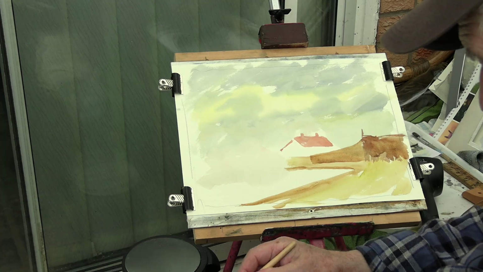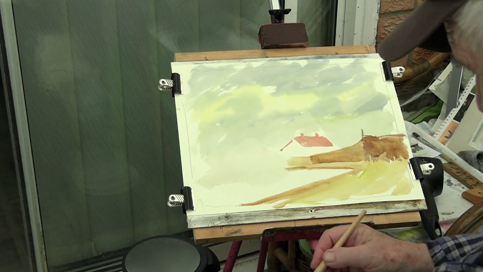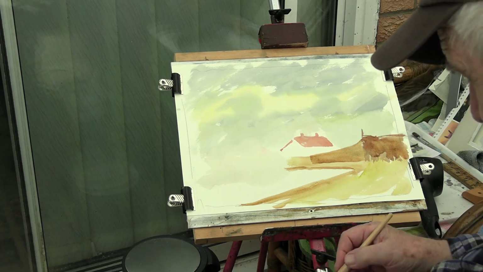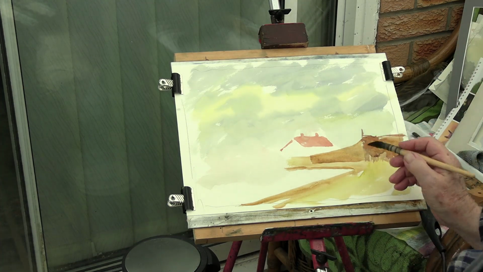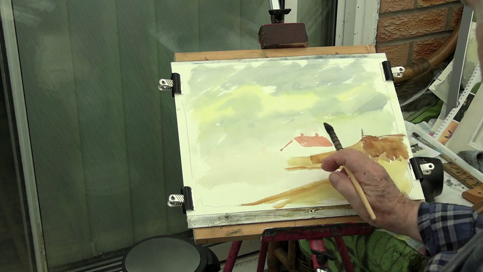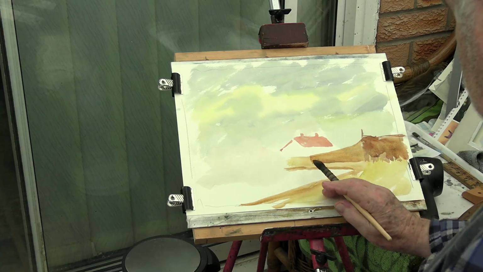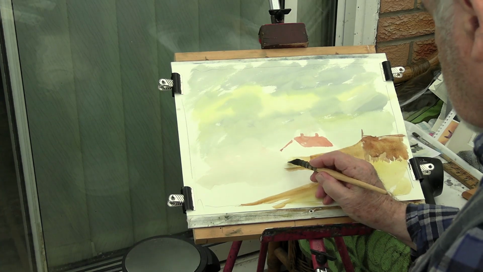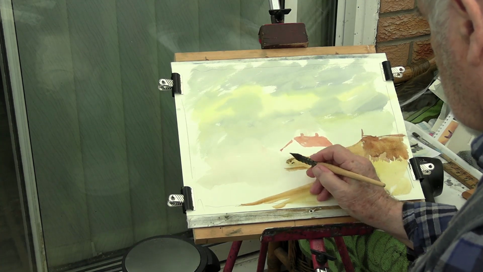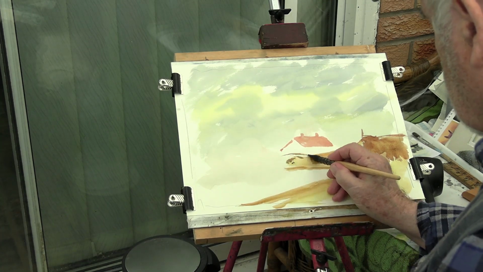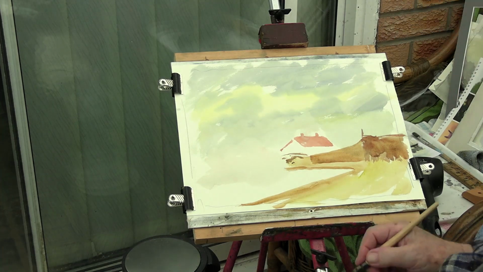Let's have some brown again. Put some blue with it. So you go over there, you go over this path here, wouldn't you? Over here. To there.